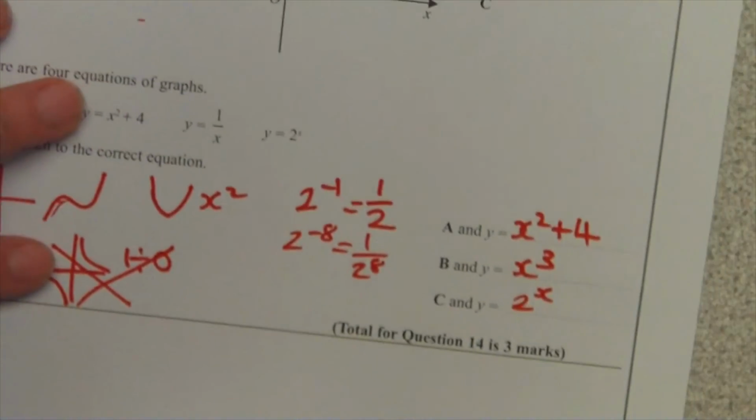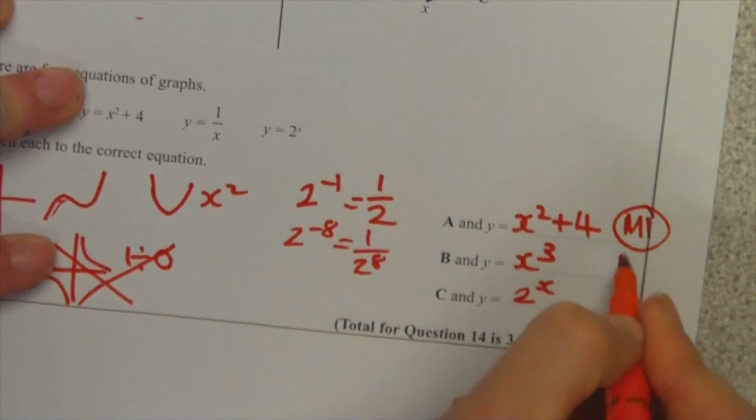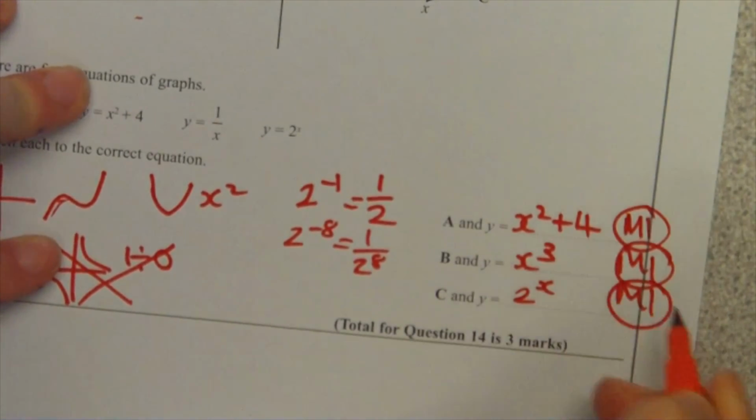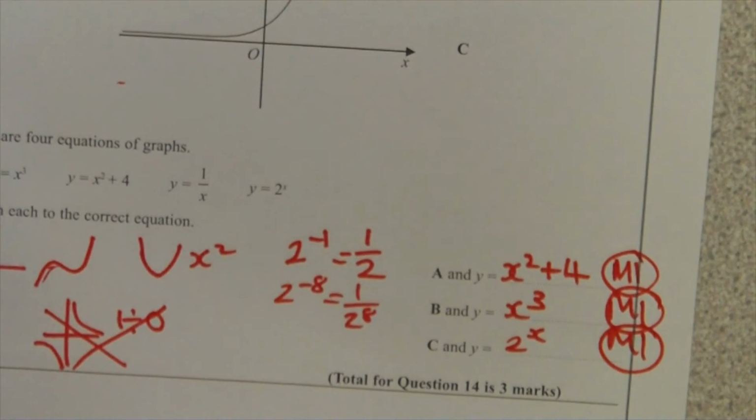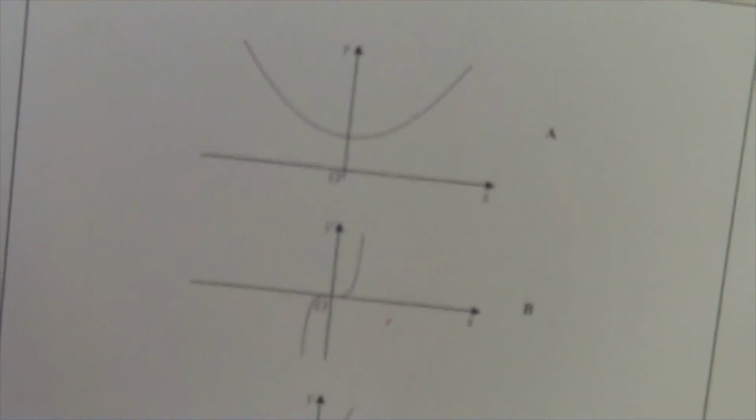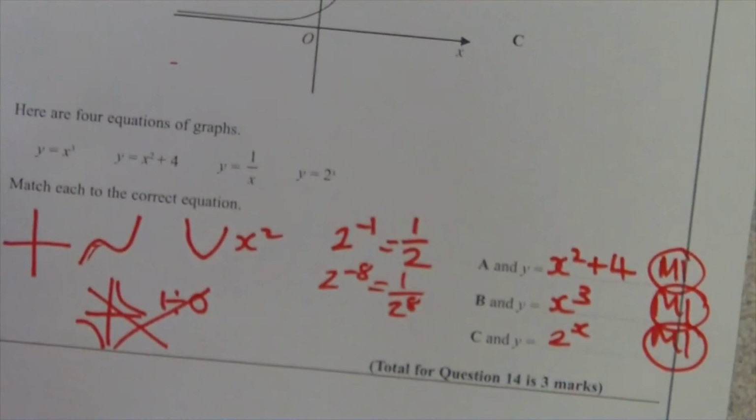With regards to the mark scheme, you just get 1 mark for each one you match correctly. There's not really much in the way of workings you can do. If you don't know, obviously, it's just worth having a guess. But the main way to do this one is learn the common graphs, memorize them, and then you can match them.